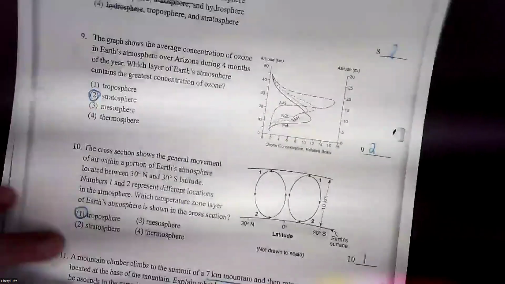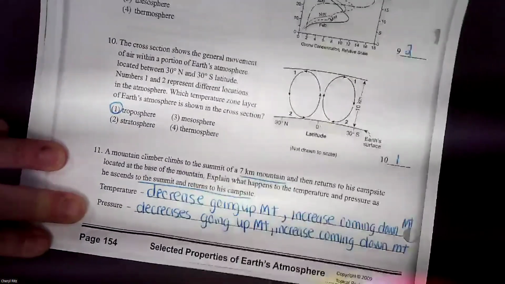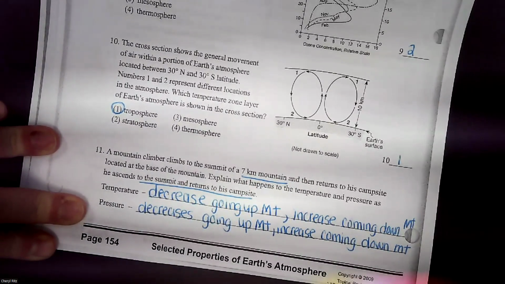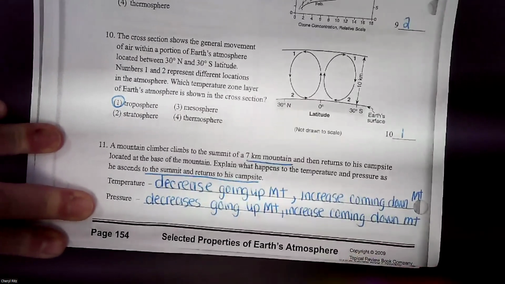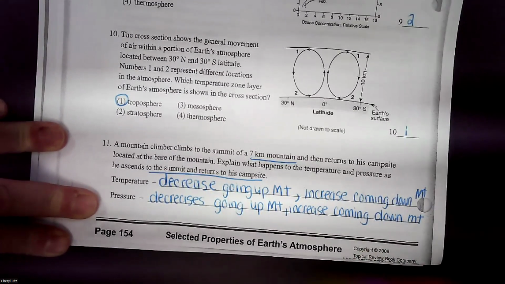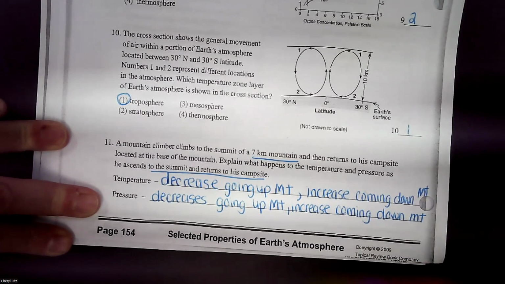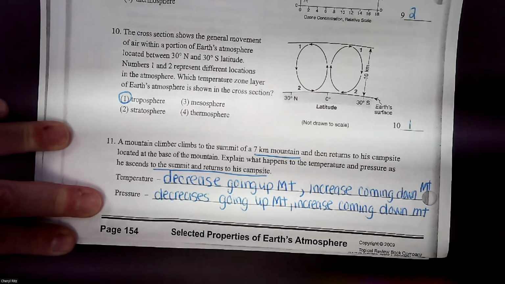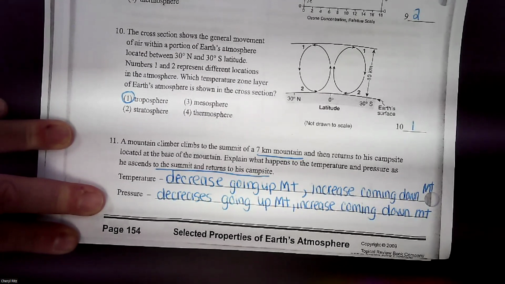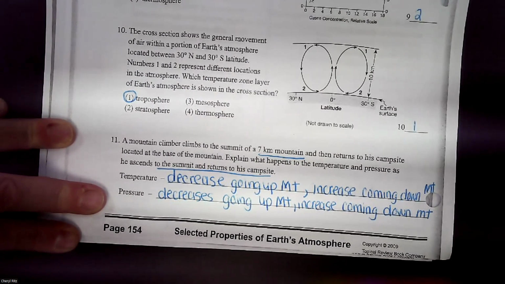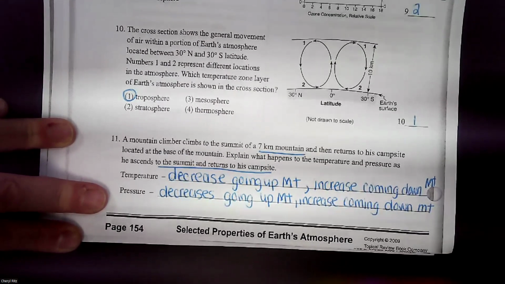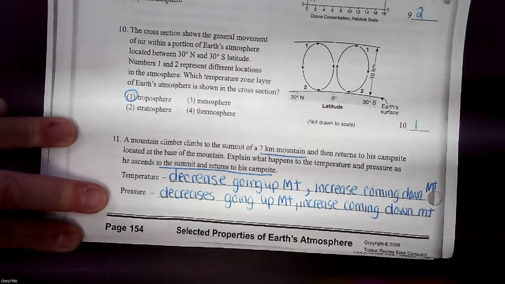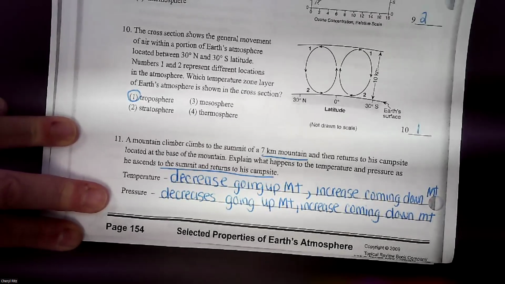Number 10 is 1. And number 11, if this was a real Regents question, make sure you answer the question that's stated. It says, explain what happens to the temperature and pressure as he ascends to the summit and returns to his campsite. So it means he's going up the mountain and then back down. So for temperature, it decreases going up the mountain, increases coming back down the mountain. Same with pressure. So if that was a Regents question, which I don't think it would be, but if it was, make sure you tell me what happens when you go up and back down. Questions on this page?